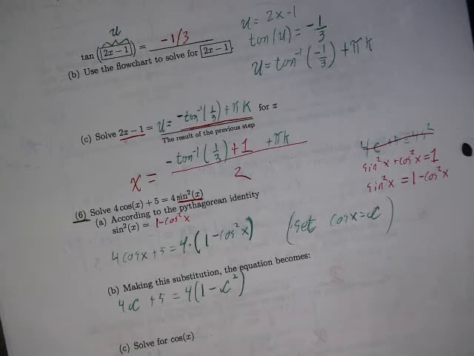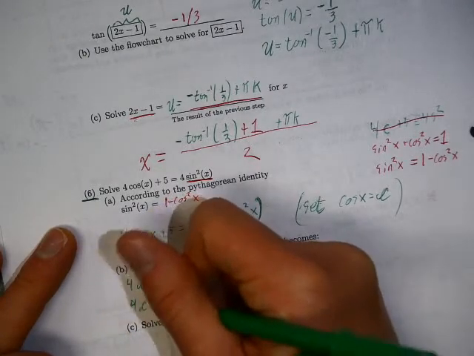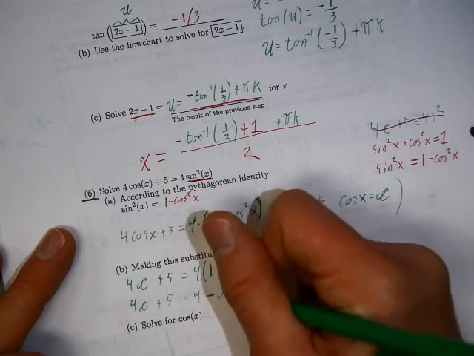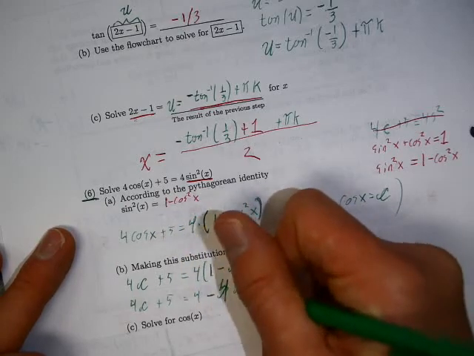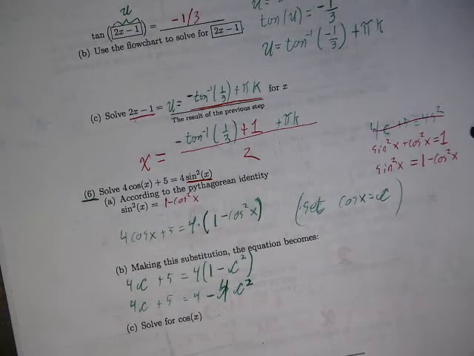How many people want me to talk through the algebra and solve that for C? Okay, then I will. So I guess I should distribute that 4. That's a thing that would make things simpler. So I'll get 4c plus 5 is equal to 4 minus 4c squared. If I want to use the quadratic formula, I should put everything onto the same side and have 0 on the other side.